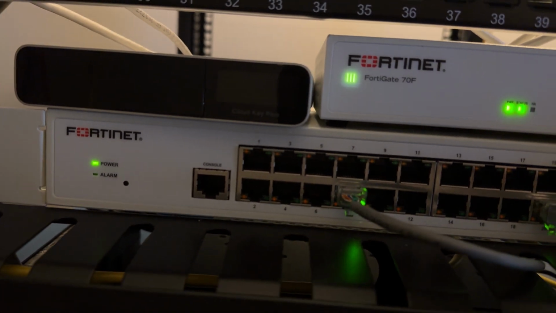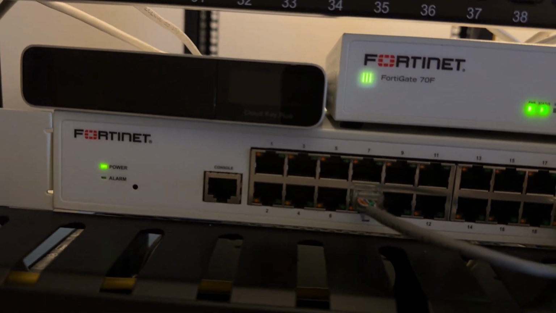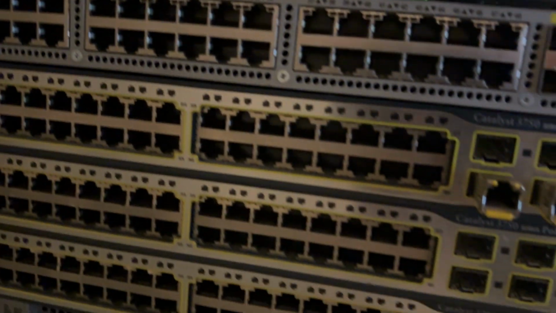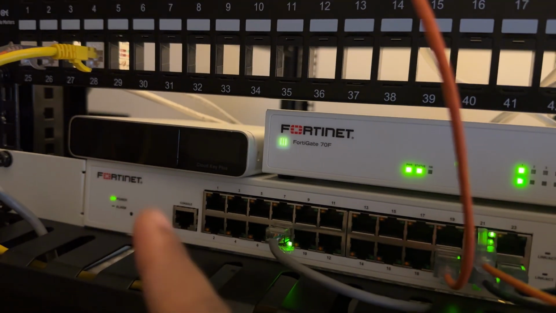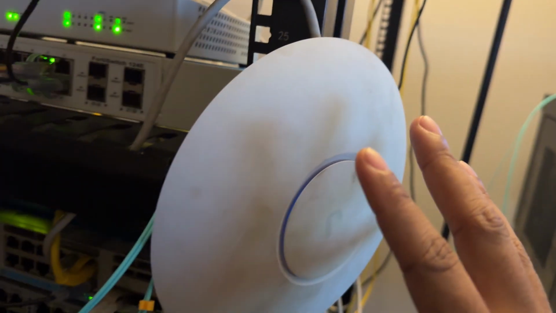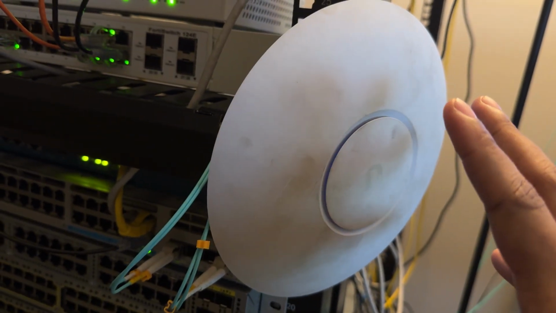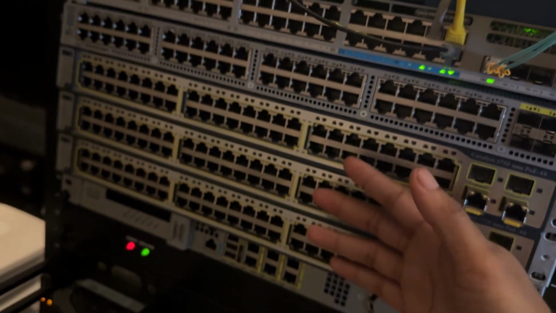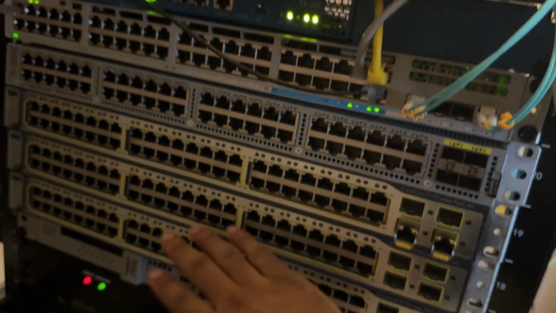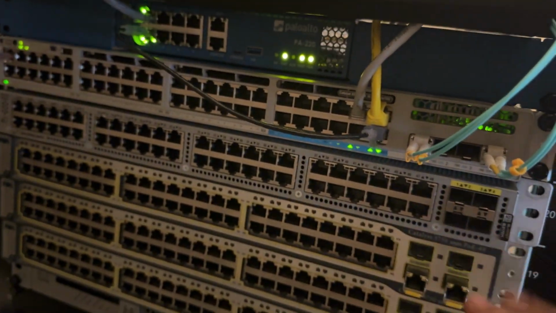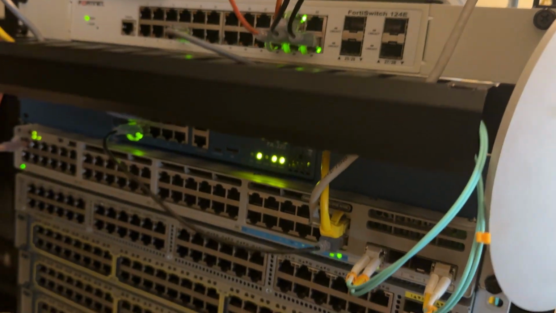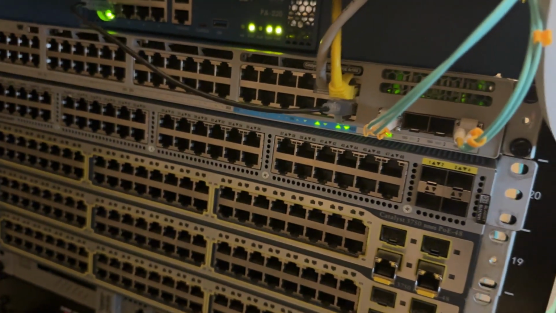Right now, it's just conserving energy, so the display is off, but it's actually on and doing what it needs to do. And the wireless LAN controller, right? We talked about wireless LAN. It communicates with access points and things like that. And these are just many other switches. This is actually a firewall down here, but there are many other switches. This is a Cisco Nexus switch. And we can just go all day with all different types of switches.